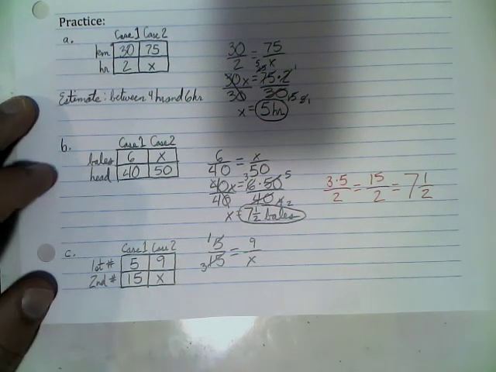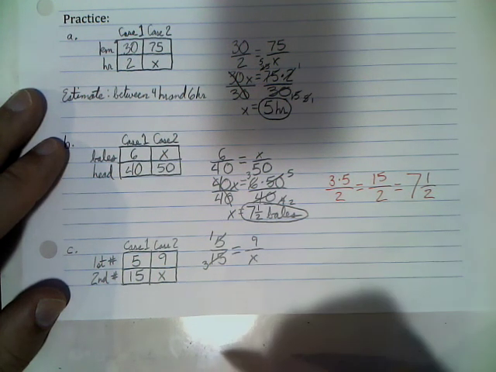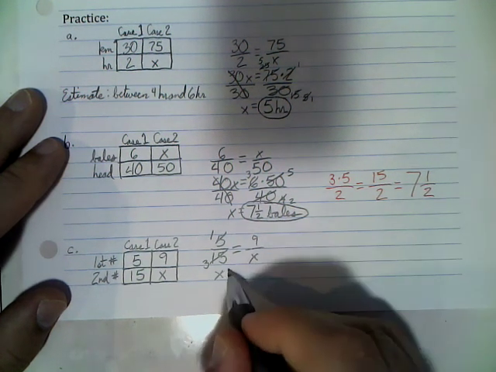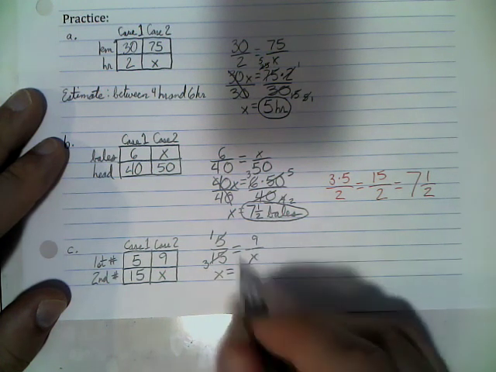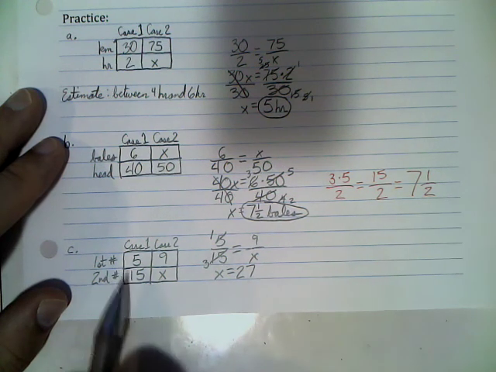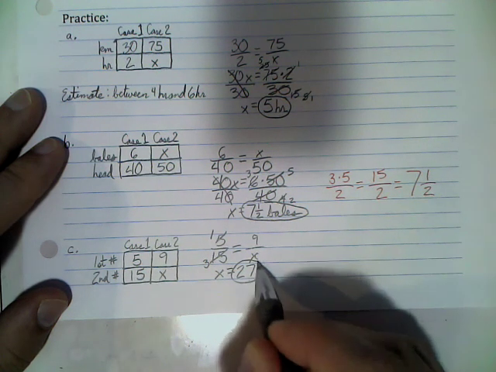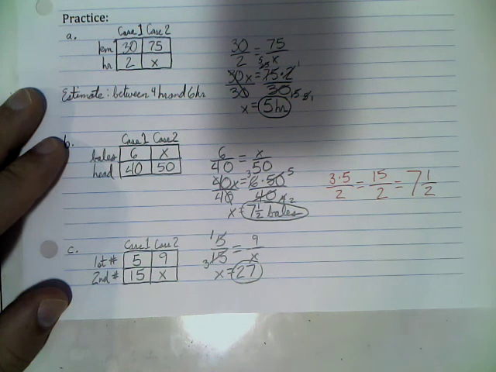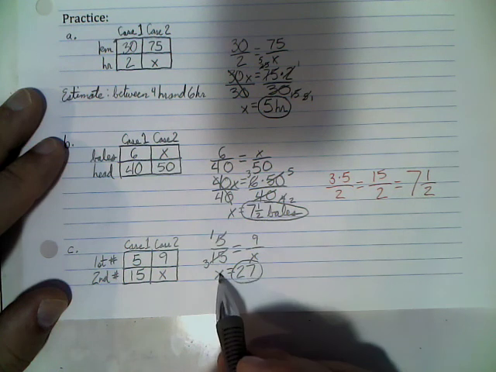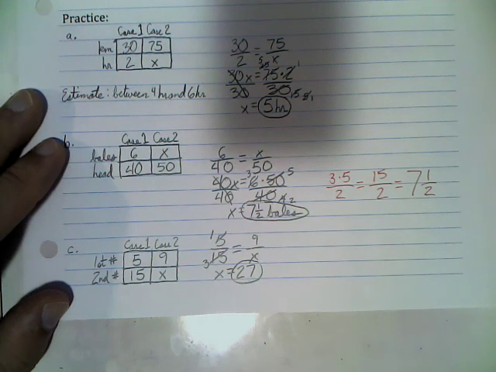And in fact, this does something kind of nice for me, because now 1 times x, well, 1 times anything is itself. So 1 times x is just x. And then on the other side, 3 times 9, well, we know 3 times 9 is 27. So 5 is to 15 as 9 is to 27. So if you can ever get 1 times your variable, that actually solves the equation very quickly for you. And that, ladies and gentlemen, is the end of our lesson.